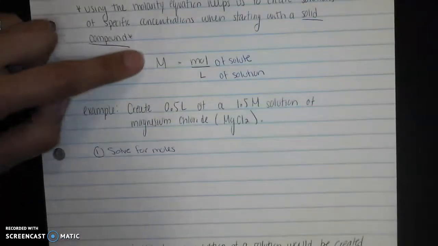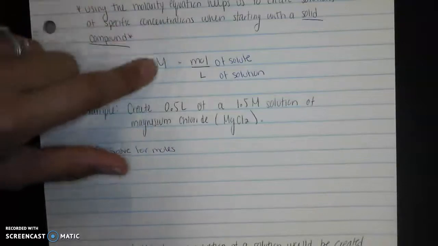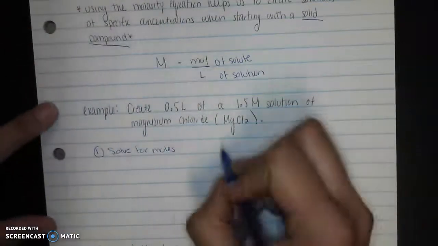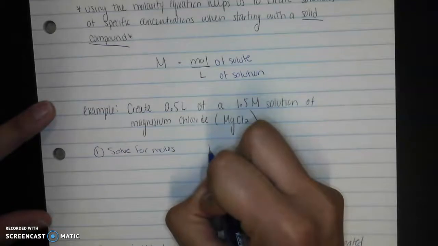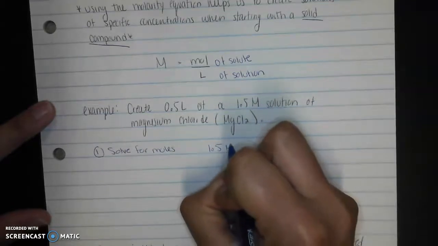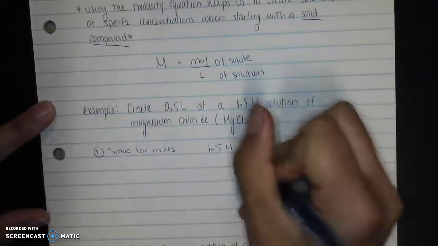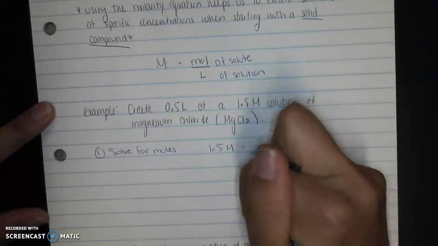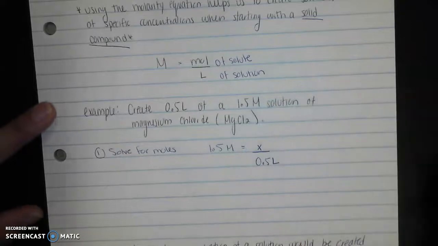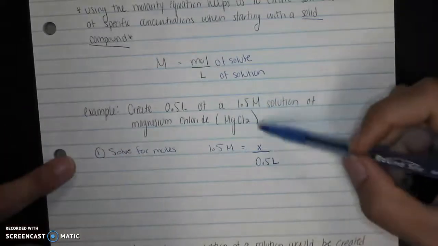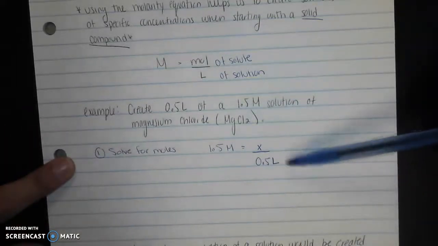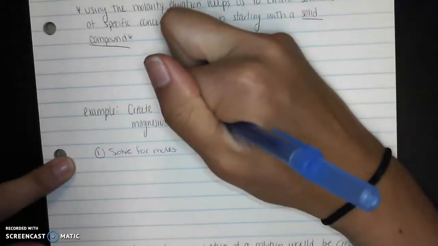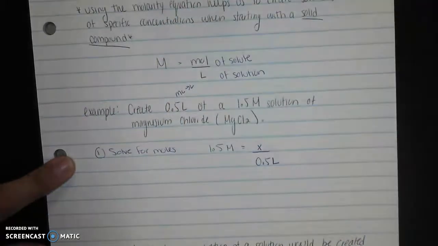My molarity equation is molarity is equal to moles over liters. It told me that I had a 1.5 molar solution, so that goes in for molarity, is equal to X over, and it told me my volume was 0.5 liters. Make sure that your volume is always in liters. If it were in milliliters, you would have to convert to liters.